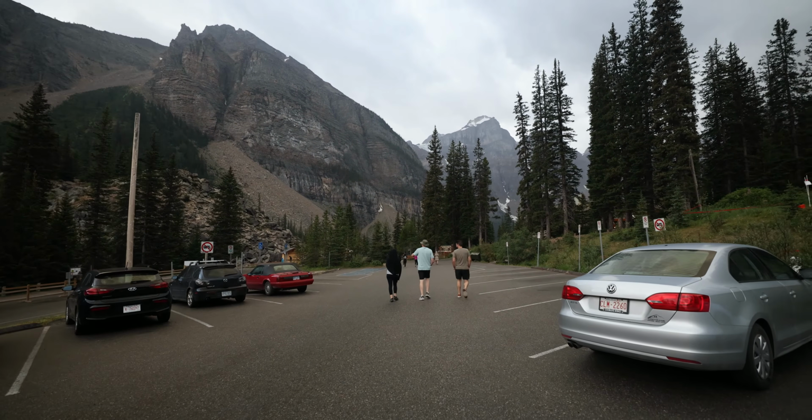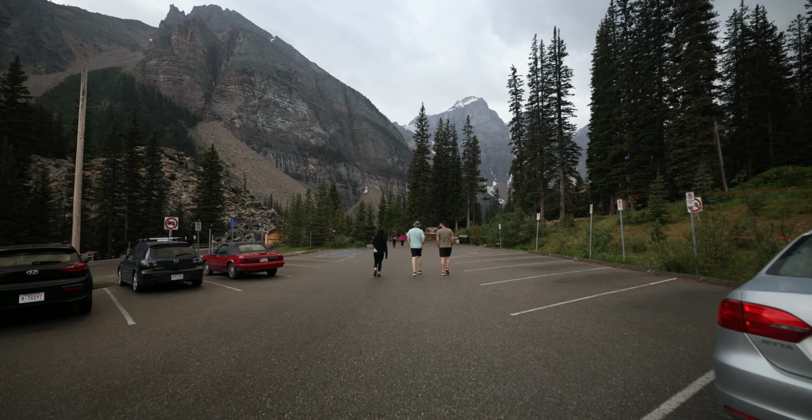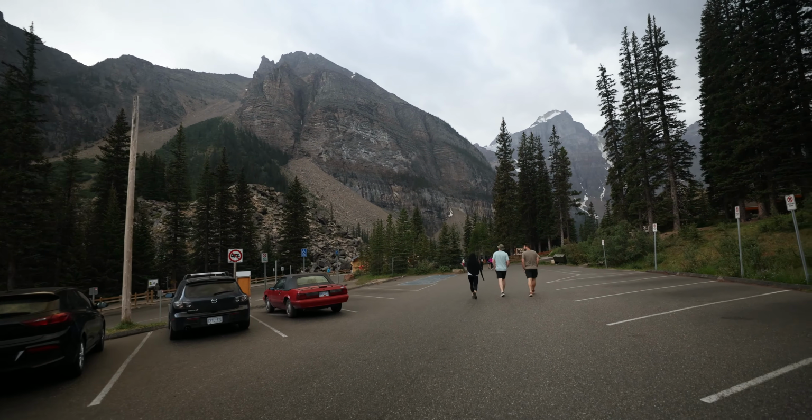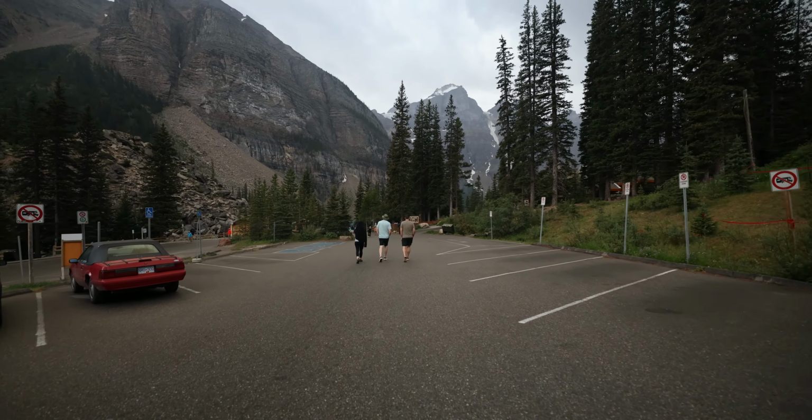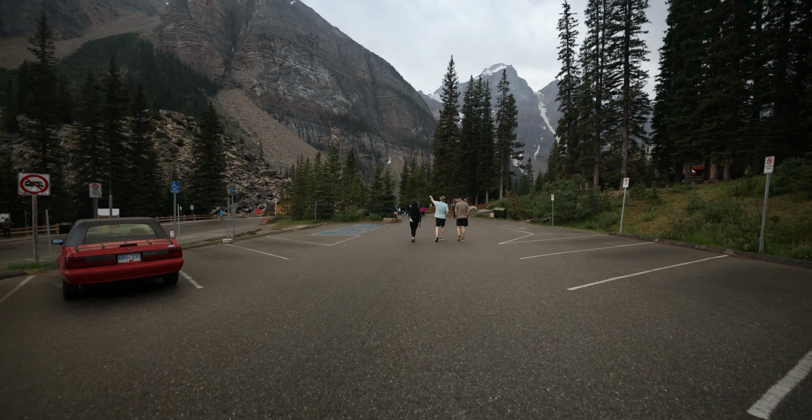Also, one last thing is that it's raining and it's very dreary. We wanted to get some of the golden sun, but we'll see what we can do with this. Not the best conditions, but here we go.